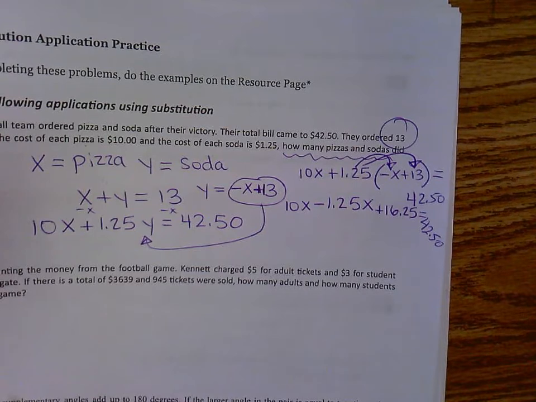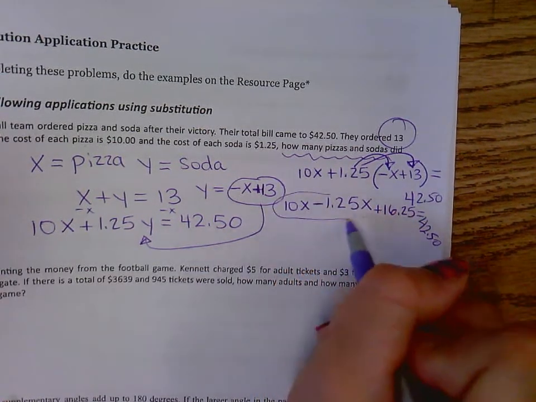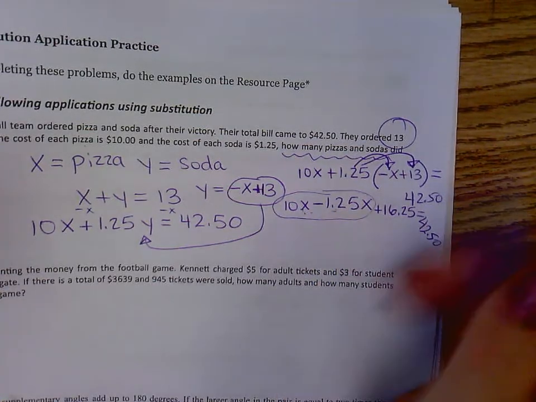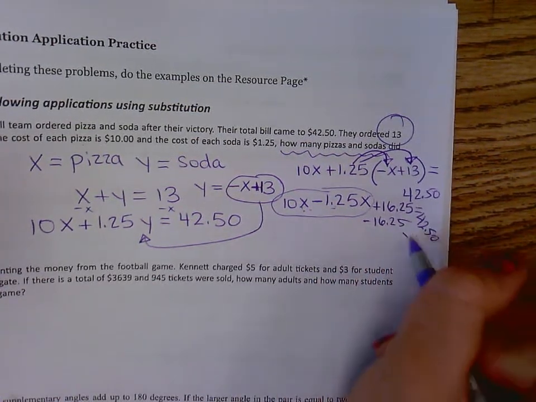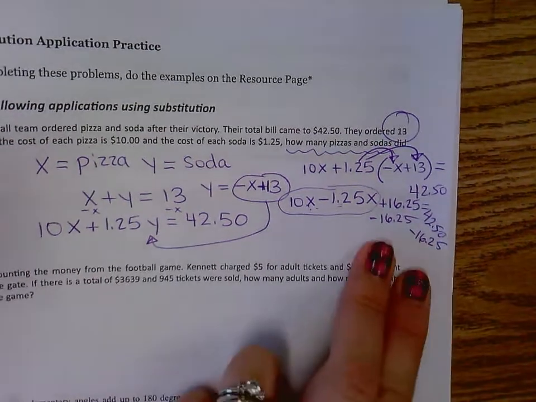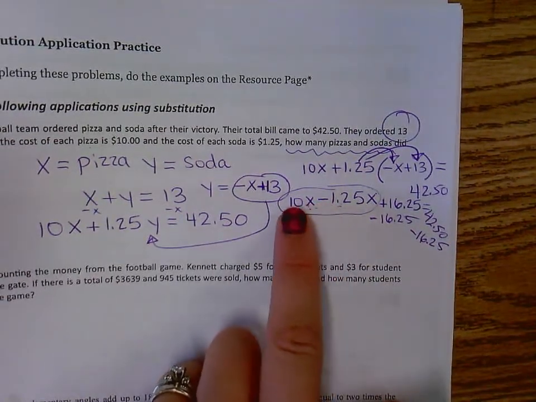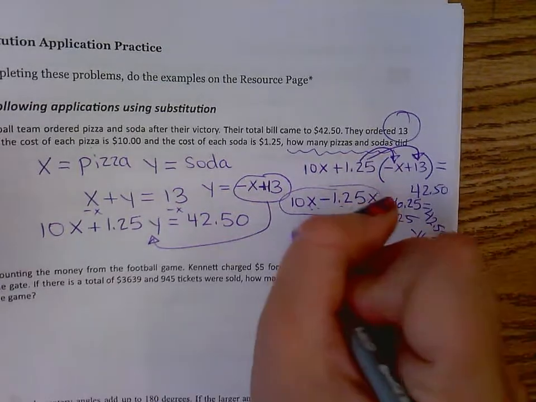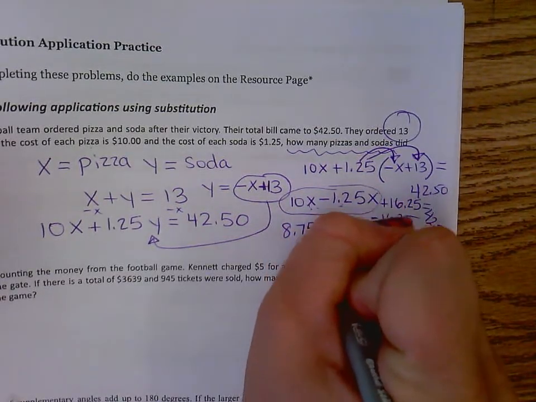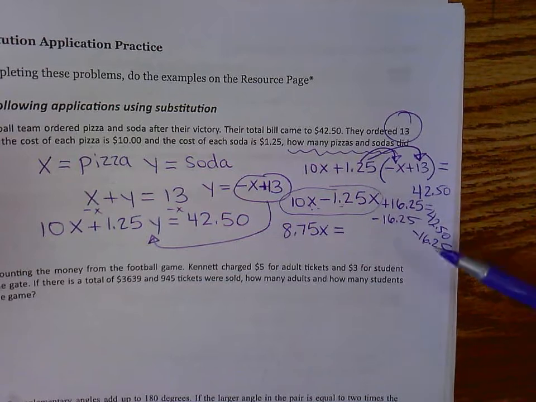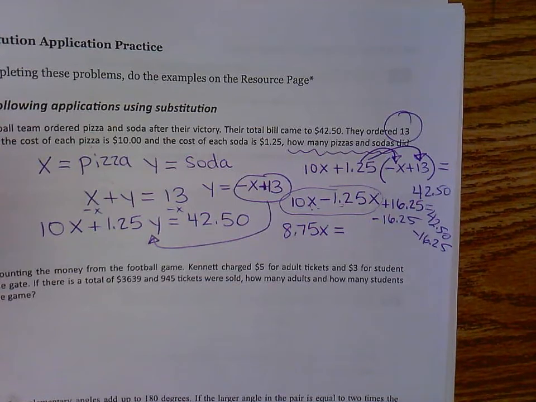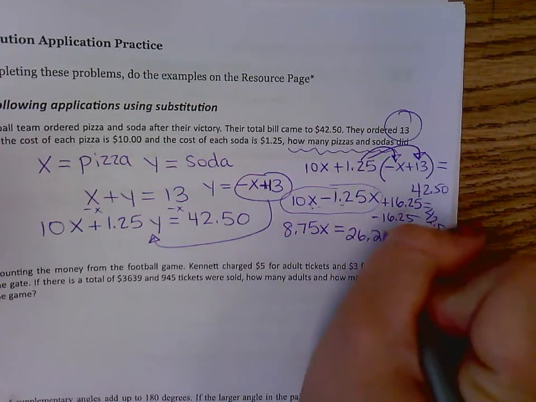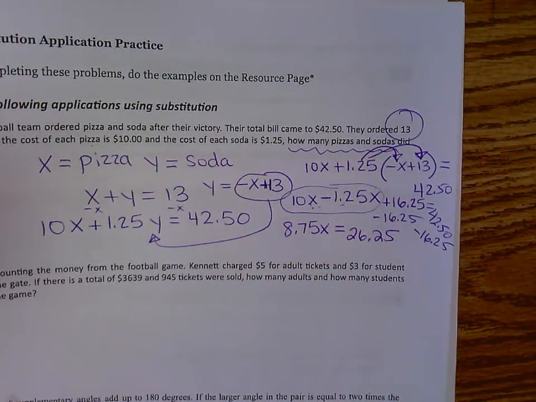I'm going to do the next step kind of combined so I can get my space back. I'm going to combine these like terms, and I'm going to subtract the 16.25 to the other side. So combine like terms. What's $10 minus $1.25? Can anyone do that in their head? Did you do it in your head? Nice. I don't think I can do this one in my head. 42.50 minus 16.25, I think I need a calculator for that. It is 26.25. Sorry, I got to leave you more room.